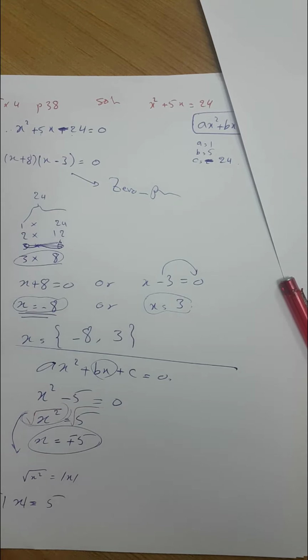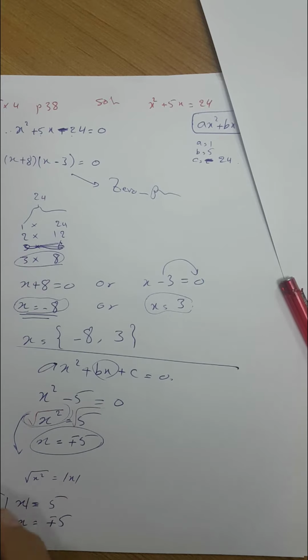If you want to remove the absolute value, there are two possibilities, so x is equal to minus plus square root of 5. Maybe x is 5, or x is minus 5, because of the absolute value the minus will also be equal. That's why x should have two values, as I told you.